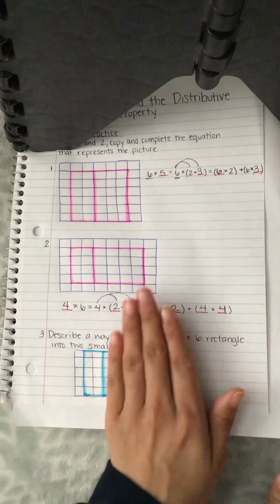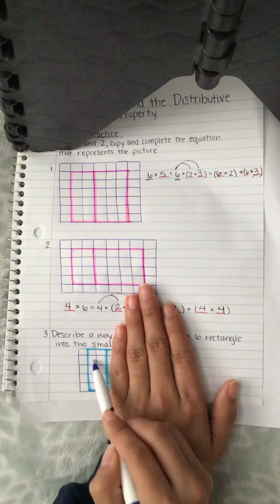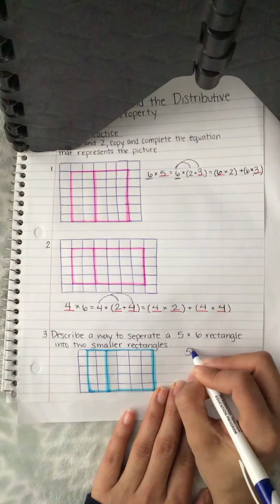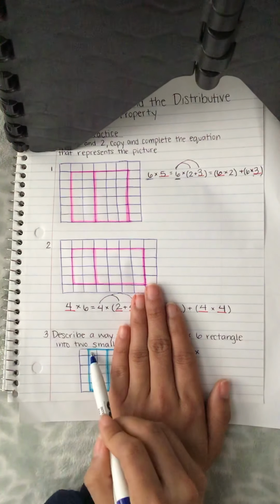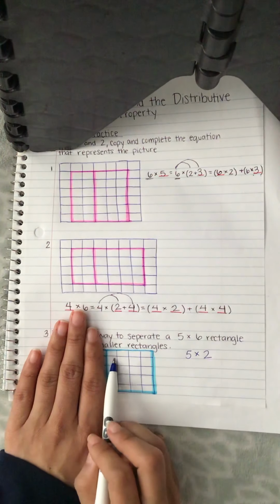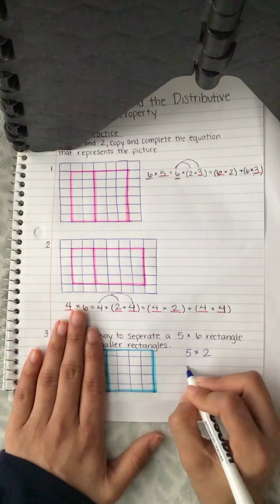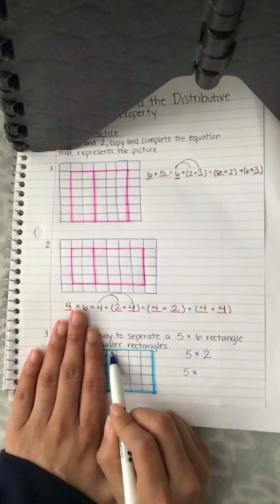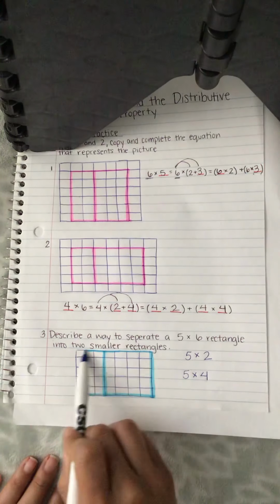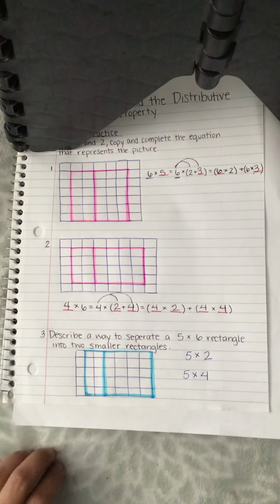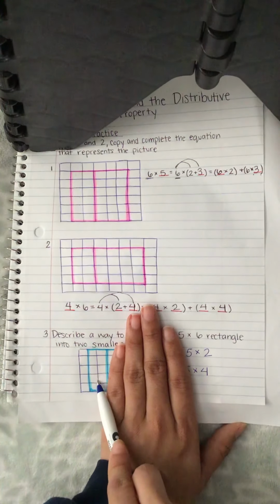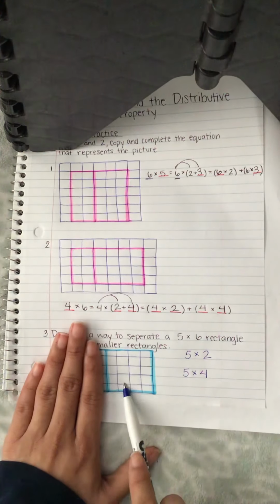We have a 5 by 2, and we have a 5 by 4. So the whole 5 by 6 rectangle can be broken up into 2 smaller rectangles that are a 5 by 2, and a 5 by 4.